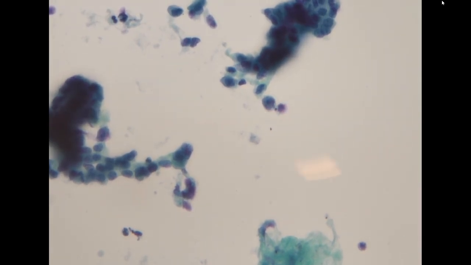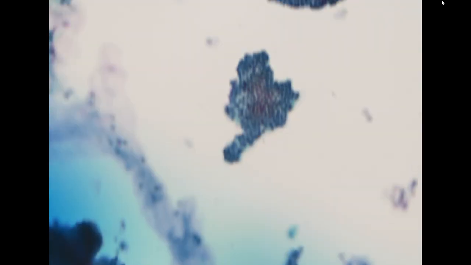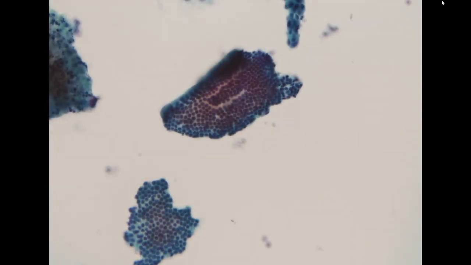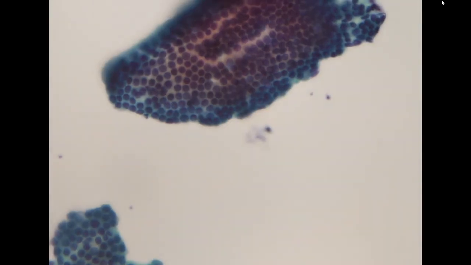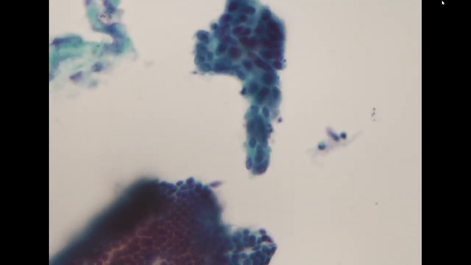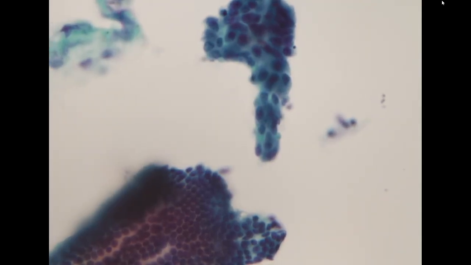So these are adenocarcinoma cells. In this specimen, the cancer cells are not so many, but we can see this is a very good contrast.